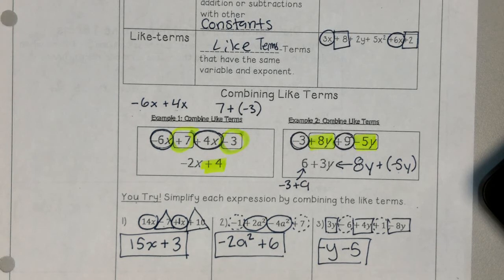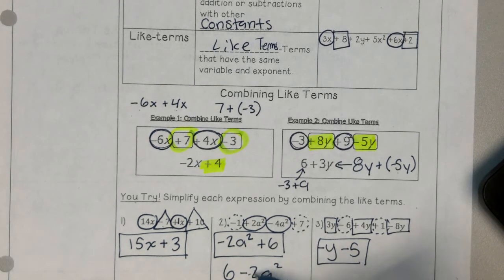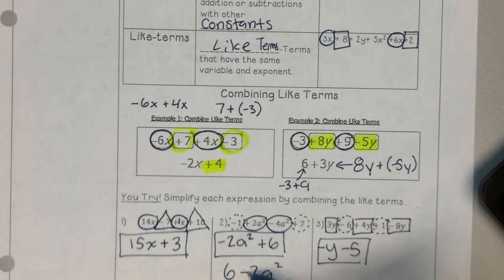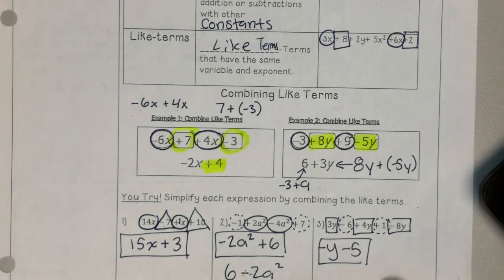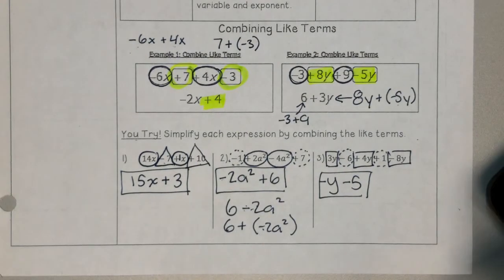Yes? I did it 6 plus 2a squared. The other way you could write this would be 6 minus 2a squared, or 6 plus a negative 2a squared. But this 2, you have to have a subtraction or a negative sign next to it. I did 6 plus negative 2a squared. Okay, that's fine. You can do it that way.